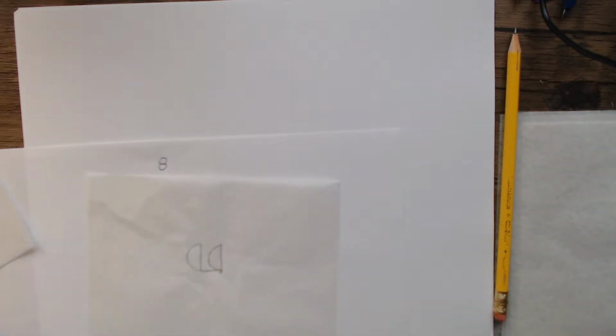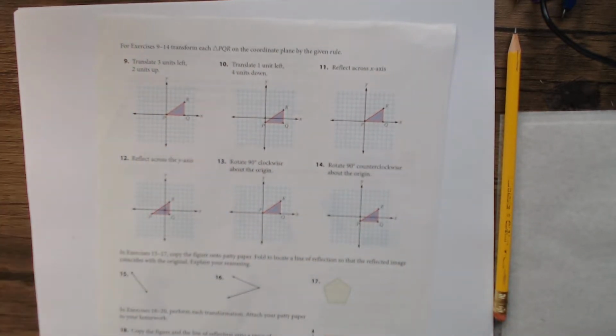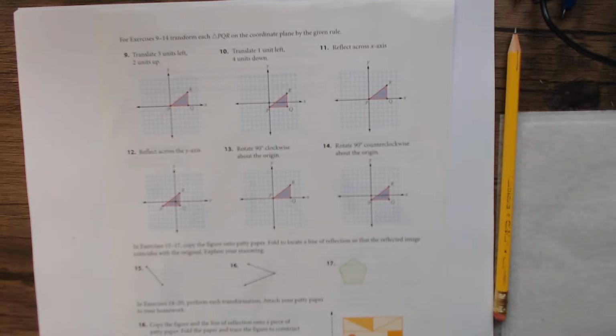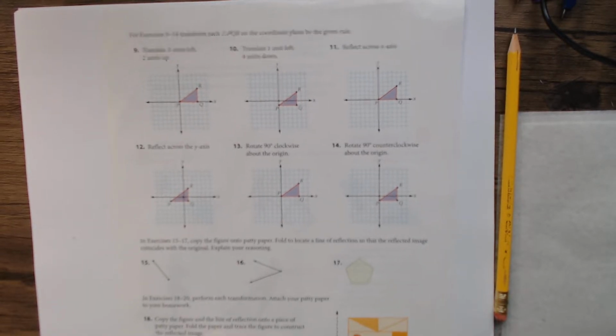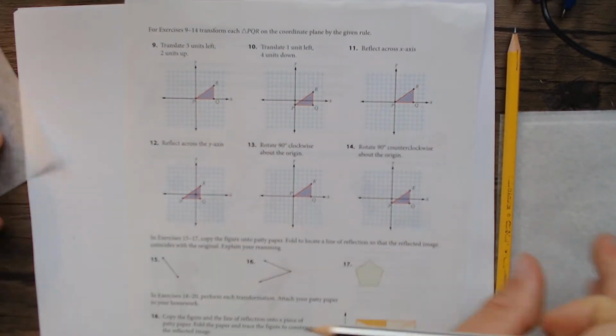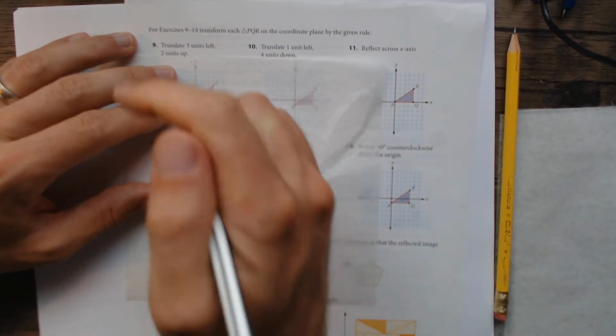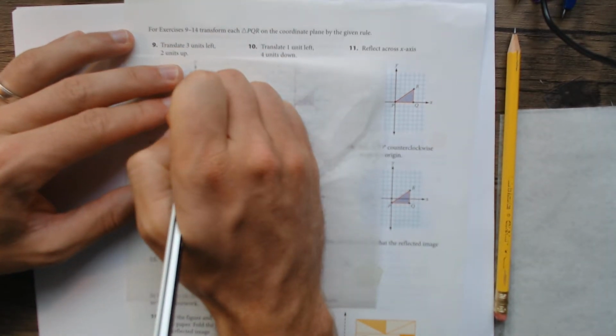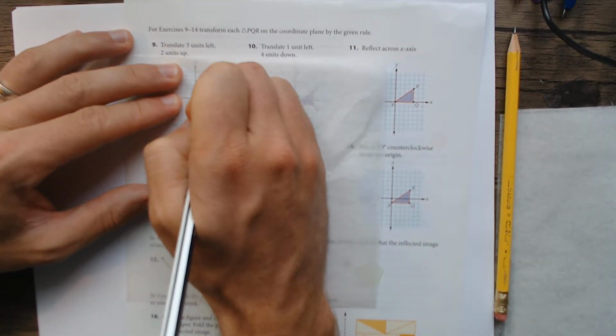Okay, next I'm going to go ahead and work through 9, 10, and 11. So for this one, transform each triangle on the coordinate plane by the given rule. So let's start with the first one. And rather than drawing on the paper, I'm actually just going to move it with patty paper here.